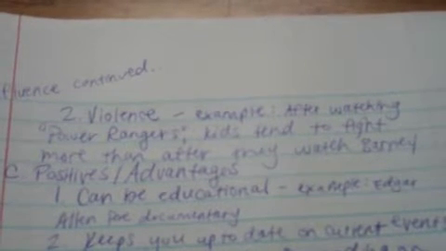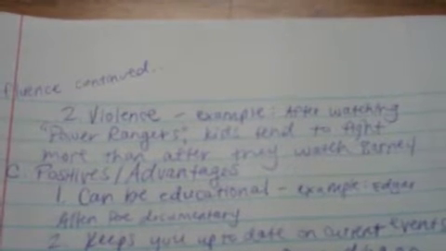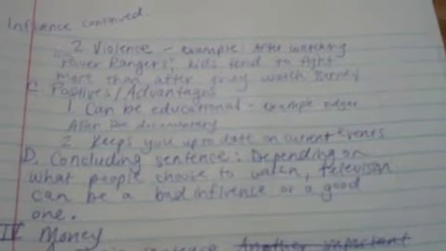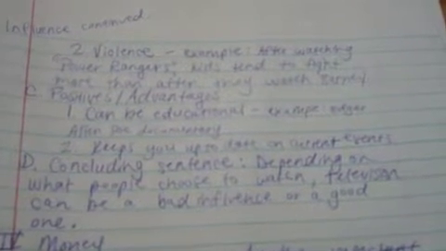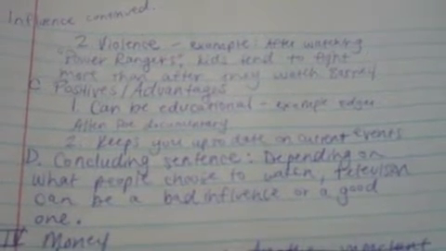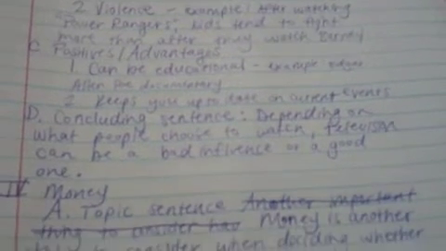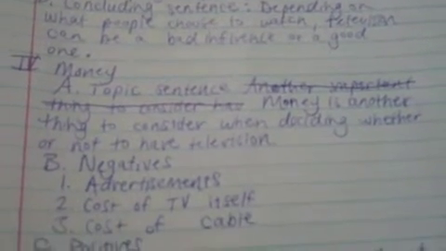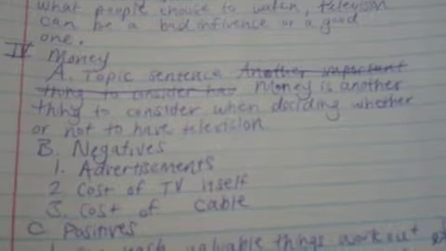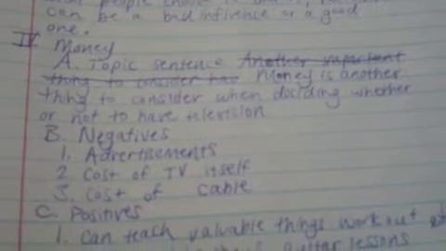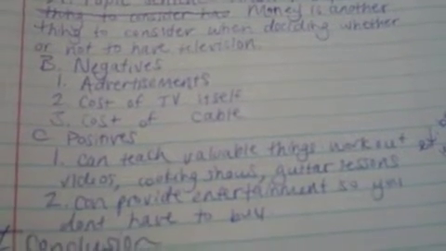Here's a specific example to prove that television is a negative influence. After watching Power Rangers, kids tend to fight more than after they watch Barney. Advantages include that it can be educational and keep you up to date on current events. Also, notice the concluding sentence. The last part of the three-part thesis was money, and of course you need a topic sentence, followed by the advantages and disadvantages involving money.